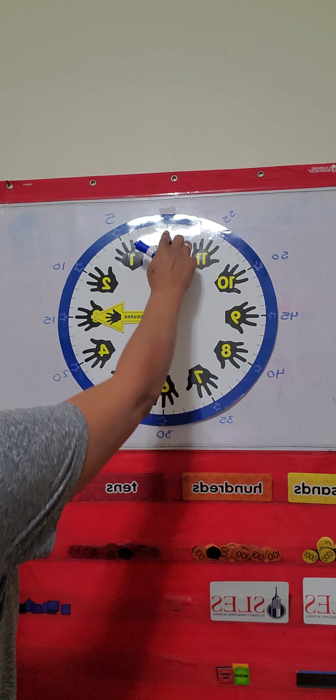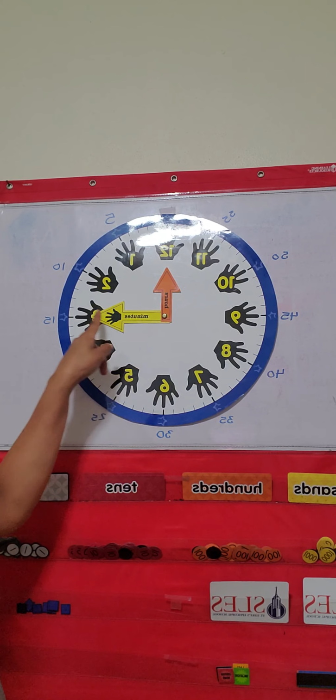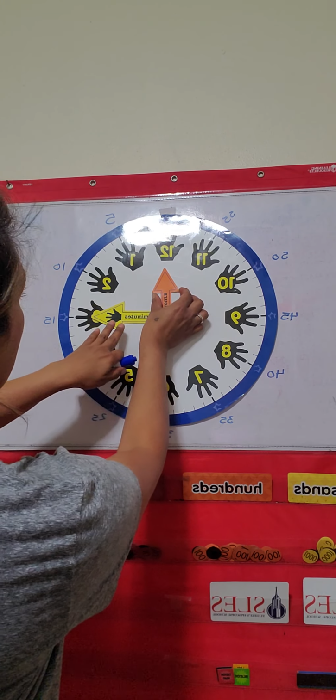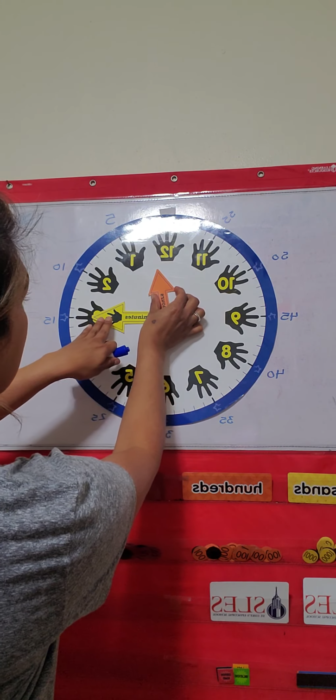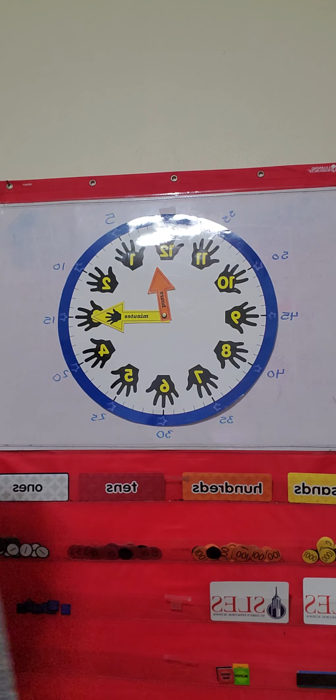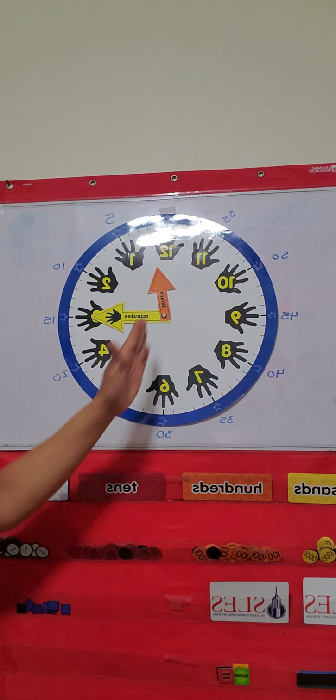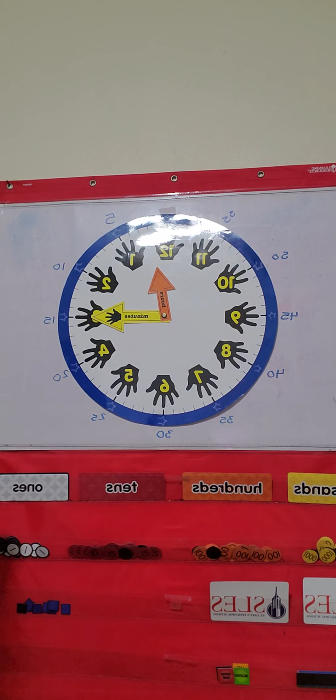So if your hour hand is pointed to your 12 and your minute hand is pointed to your 15, which really would be slightly over, okay, this would read 12:15. Or you could say a quarter past 12. Both mean the same thing, okay?